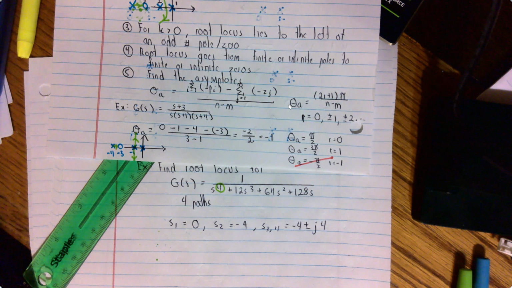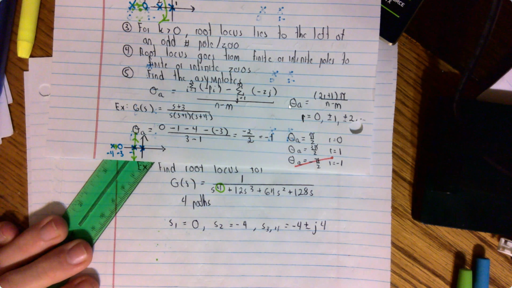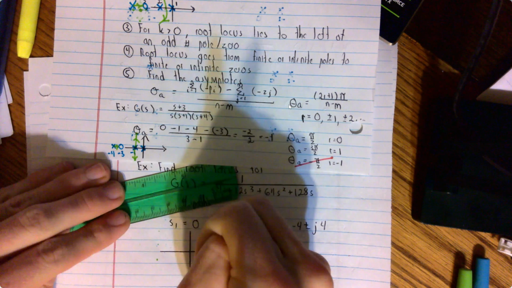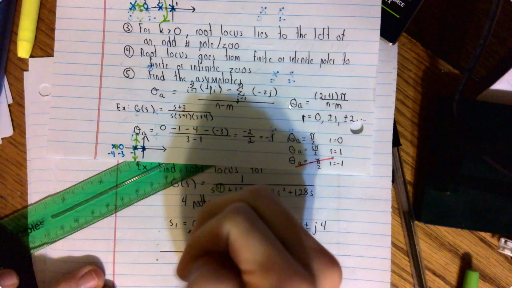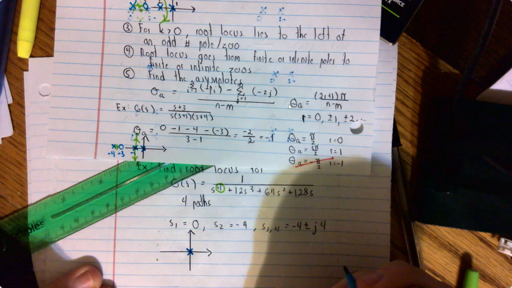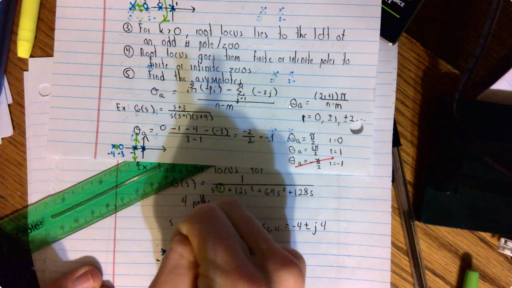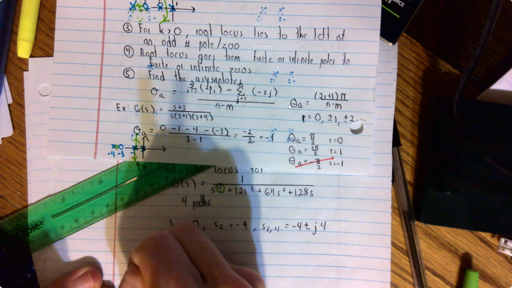Basically, first we'll just plot the pole-zero plot of the open loop system. We're going to have 1 pole at 0, and then a pole at -4. Then we're going to have 2 poles at -4 plus J4 and -4 minus J4.